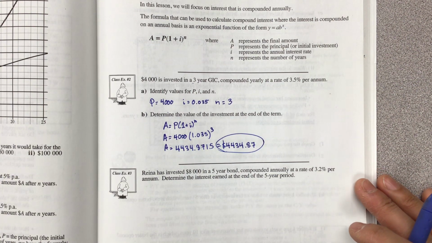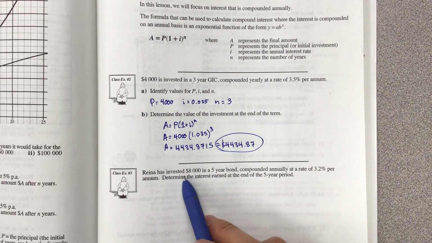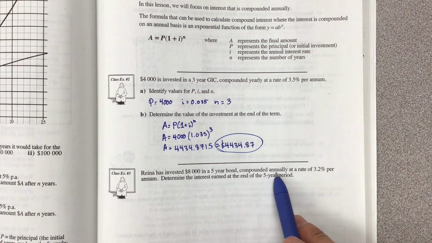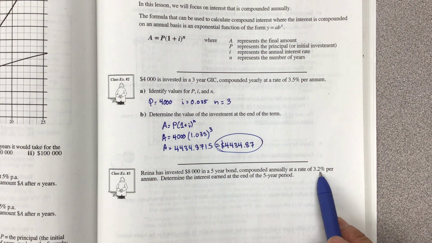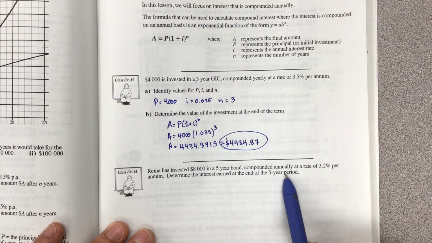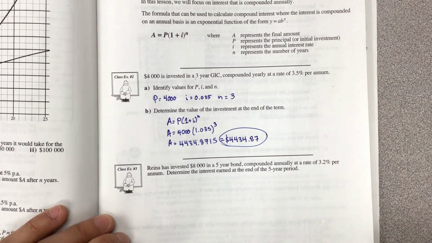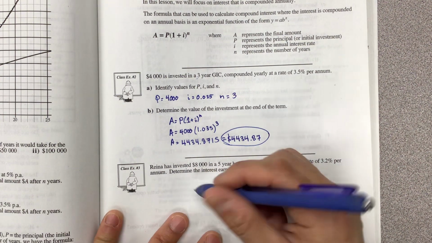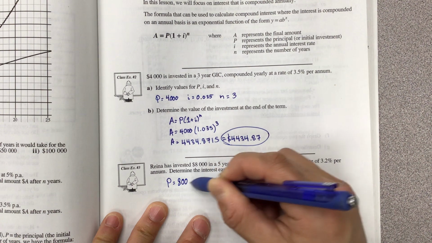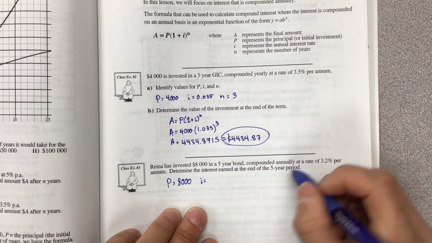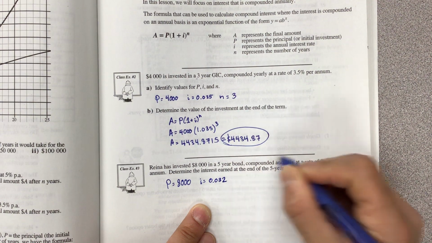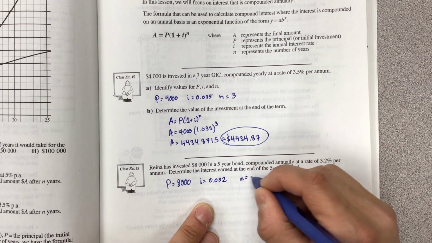Looking at class example number 3, Reina has invested $8,000 in a 5-year bond, compounded annually at a rate of 3.2% per year. We want to determine the interest earned at the end of the 5-year period. So let's identify the values. P is equal to 8,000. I is our rate, which is 3.2%. And the number of years, N, is equal to 5.